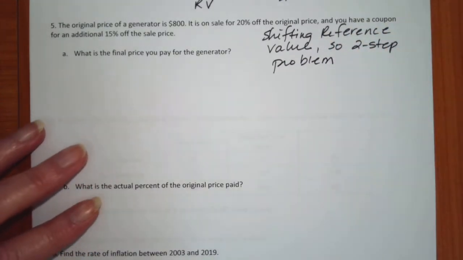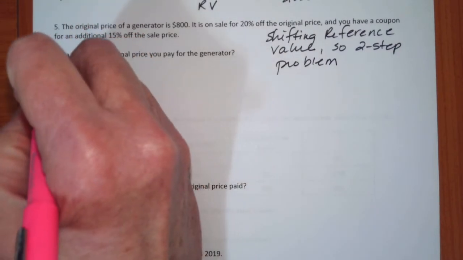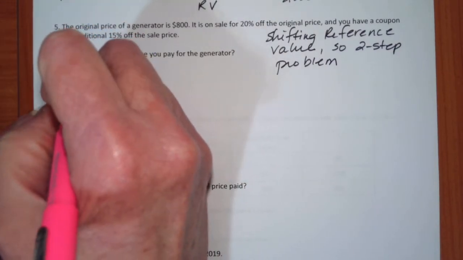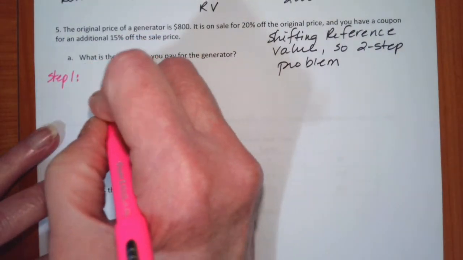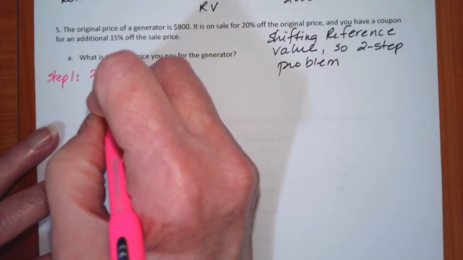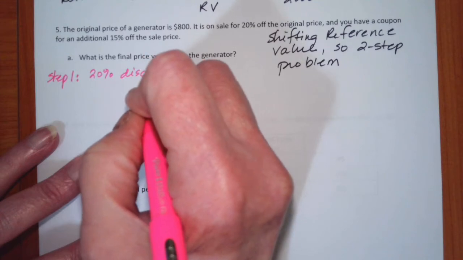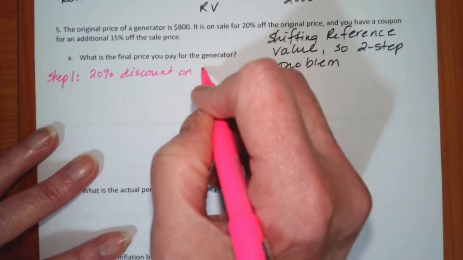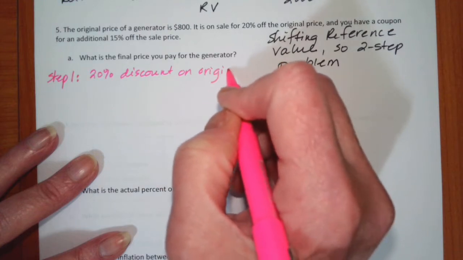So step 1 is going to be the 20% discount on the original price.